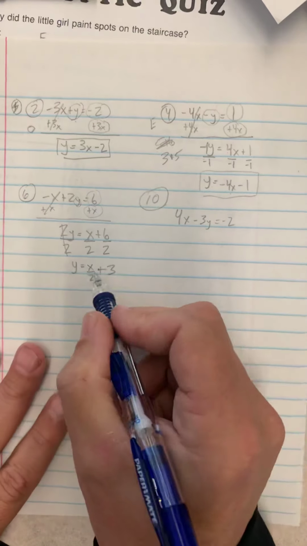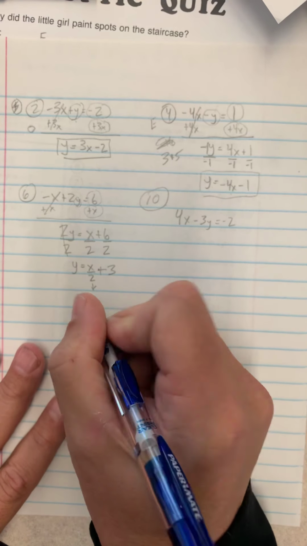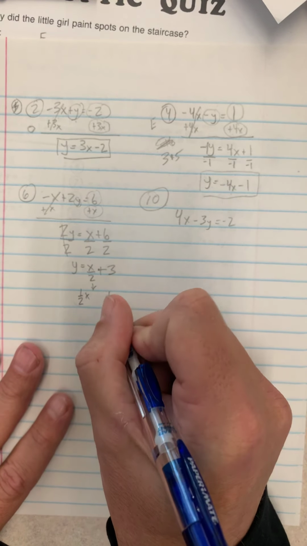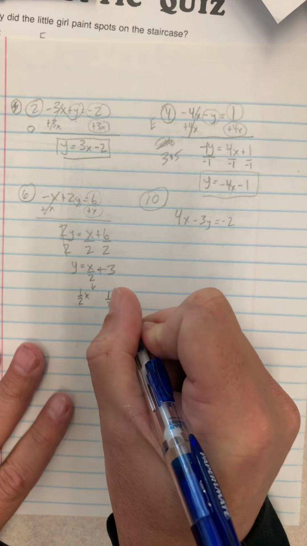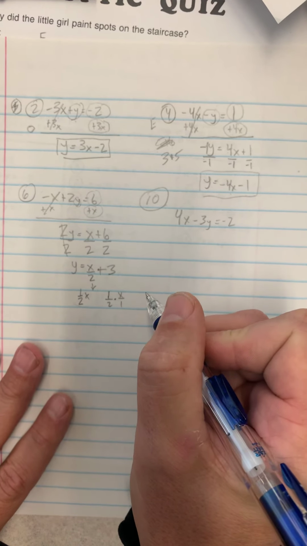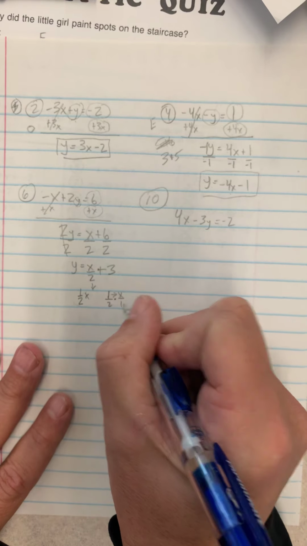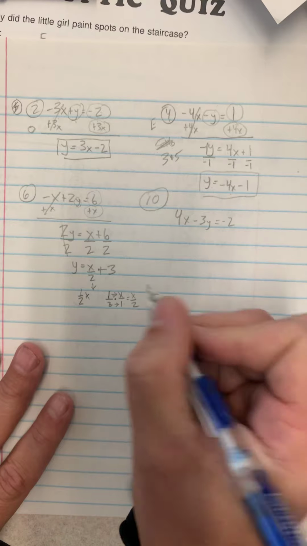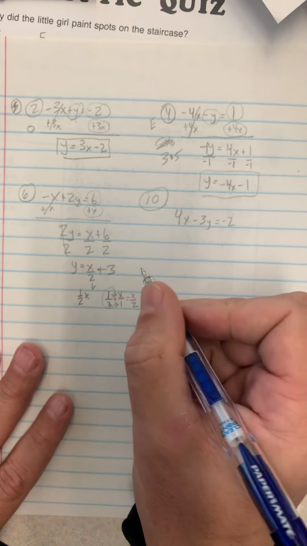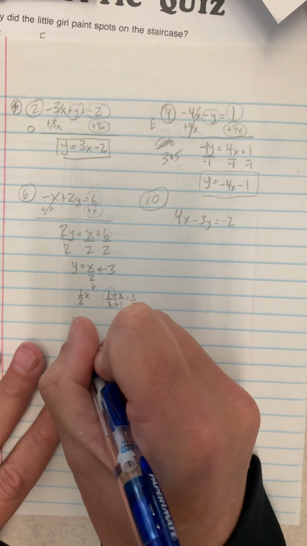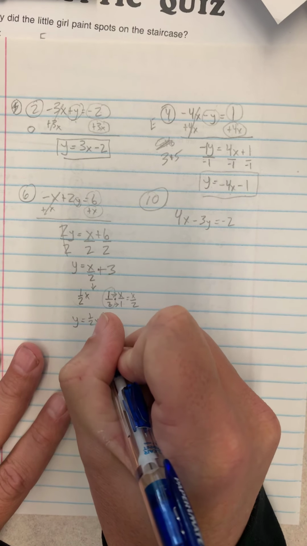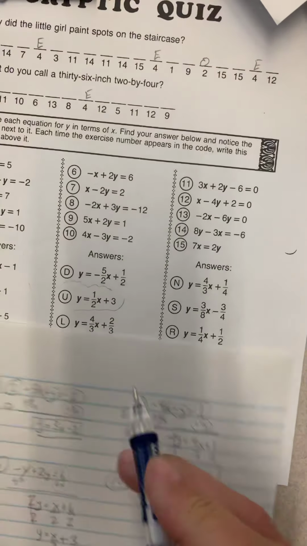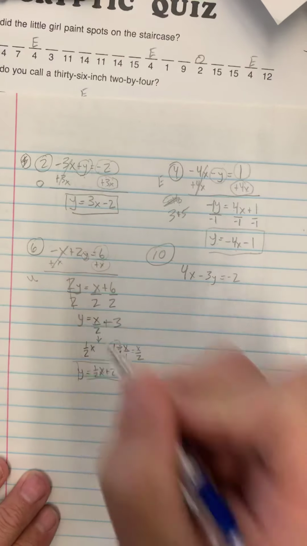Remember, dividing by 2 is the same as 1/2 x, because 1/2 x is 1/2 times x over 1. And if I multiply these two together, numerator times numerator is x, it's the same as x over 2. 1/2 x is the same as x over 2. The better way to write this is with a fraction. Y equals 1/2 x plus 3. That's this answer here, which is the letter U.